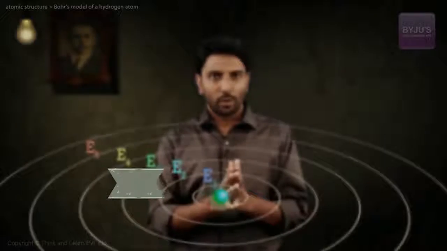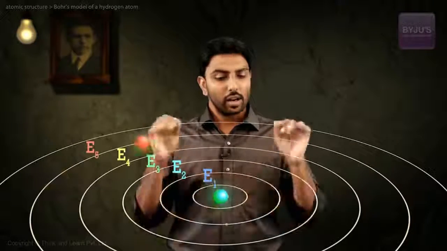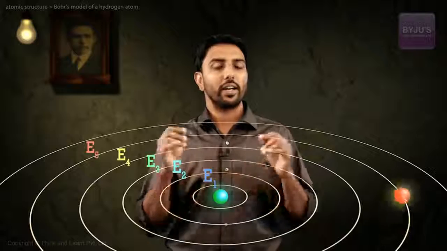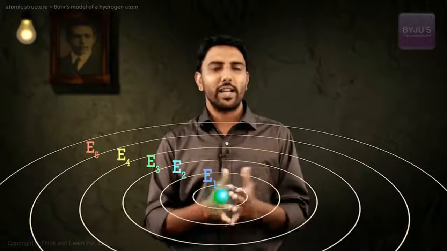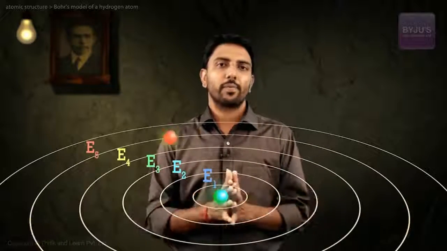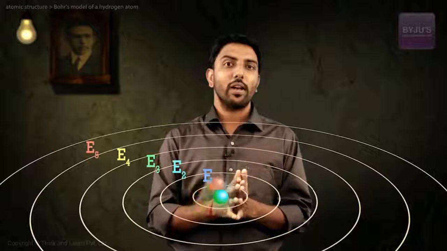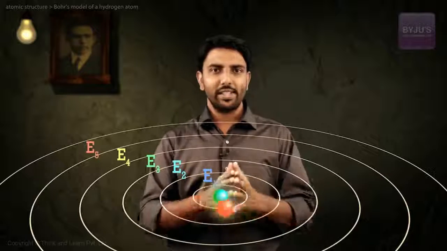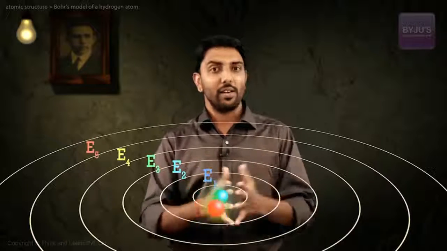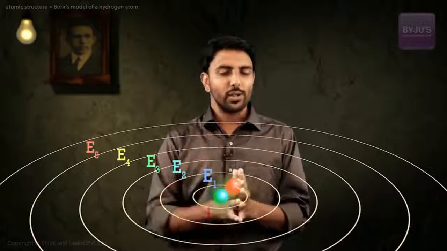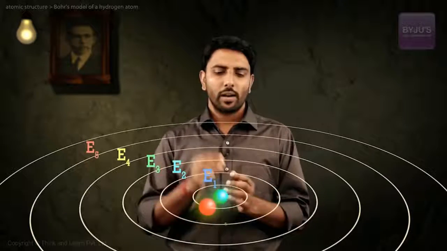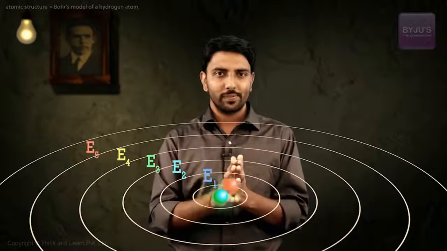An electron moving in a stationary state does not emit electromagnetic radiation. It does not dissipate energy in the form of radiation. Radiation is emitted or absorbed only when an electron jumps from one level to another. As you can see, there are infinite number of energy levels, but here we have only shown a few. The farther away from the nucleus, the higher the energy of the orbit.